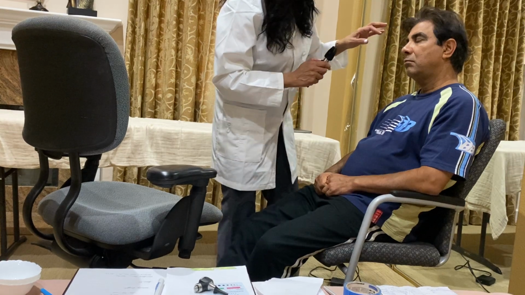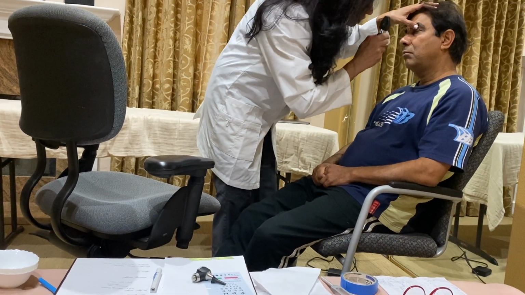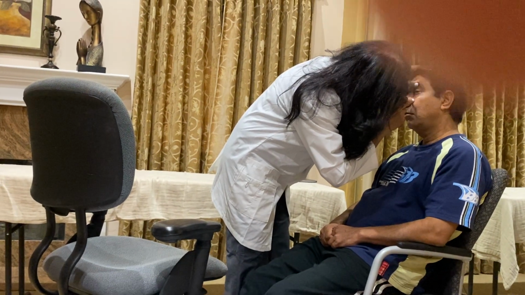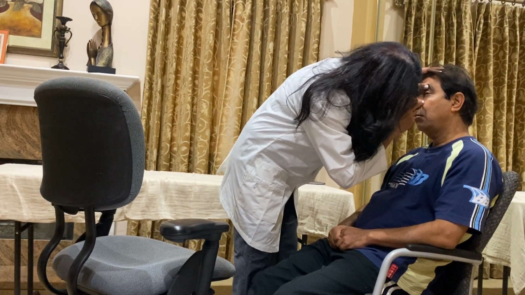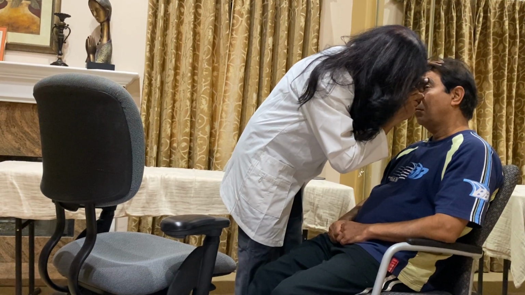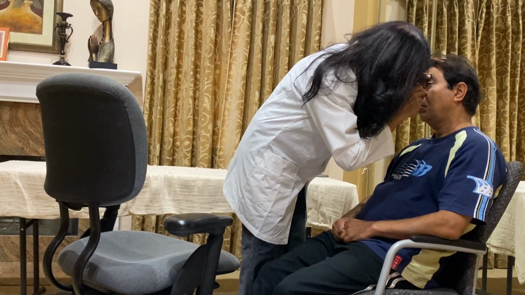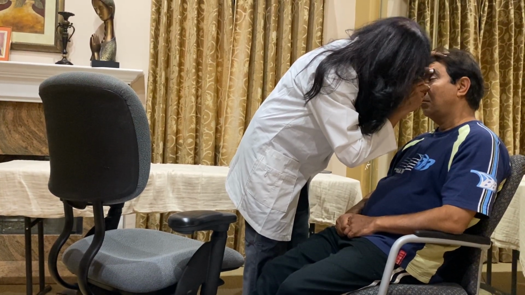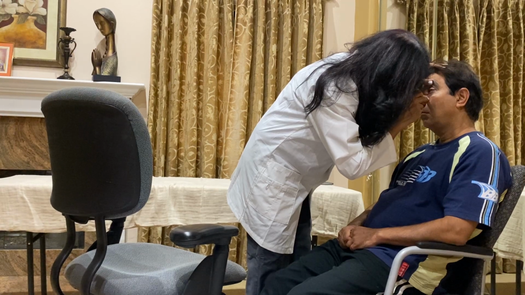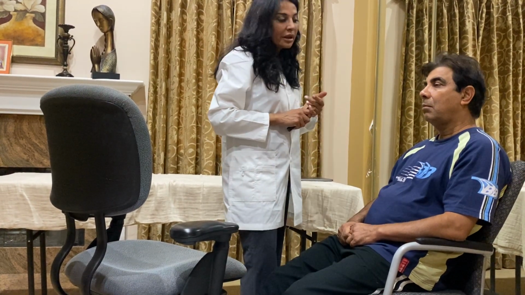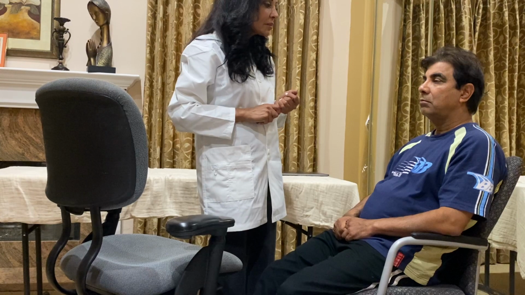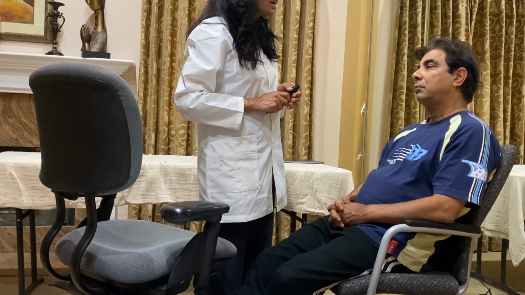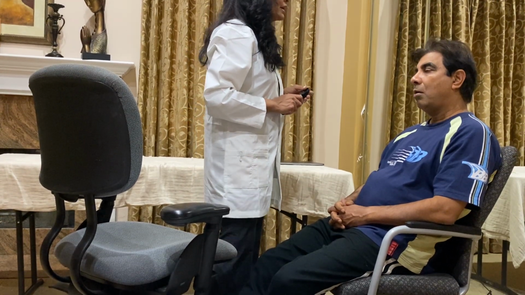Similarly, I'm going to examine his left eye also, and I'm going to see the same things. I'm going in, I'm examining, I see the red eye reflex, and then I'm going in, and I'm seeing that he has the blood vessels, and I'm following the blood vessels, and I see the cup and the retina, and it all seems normal. This concludes my ophthalmoscopic eye exam for him.